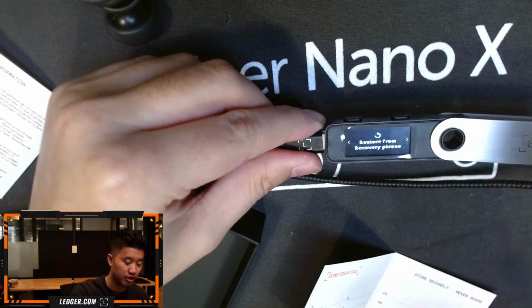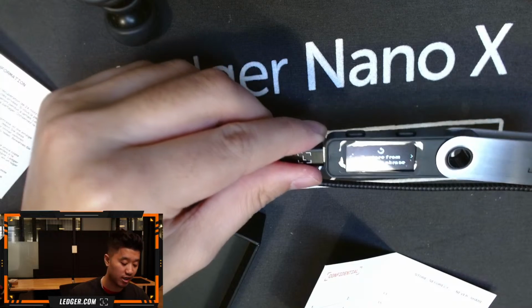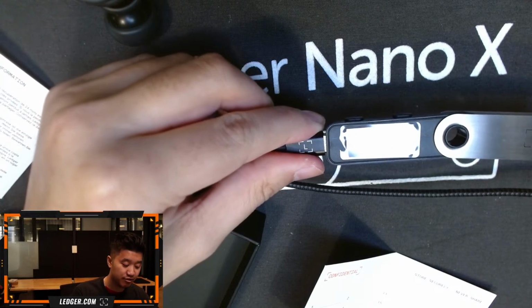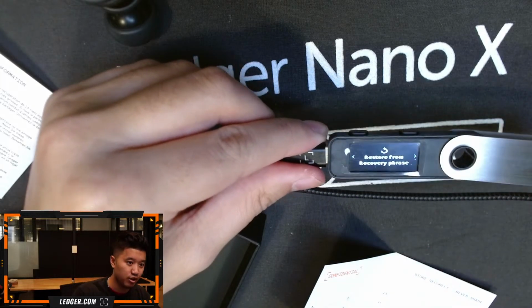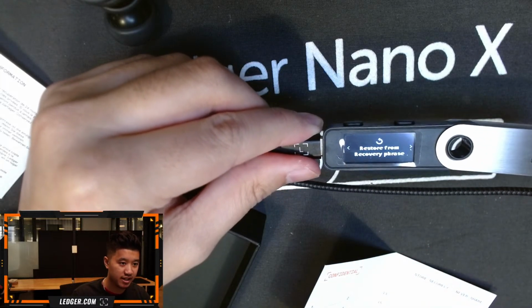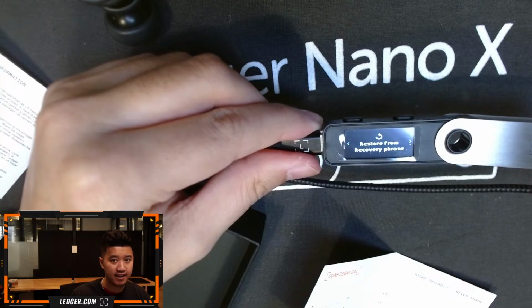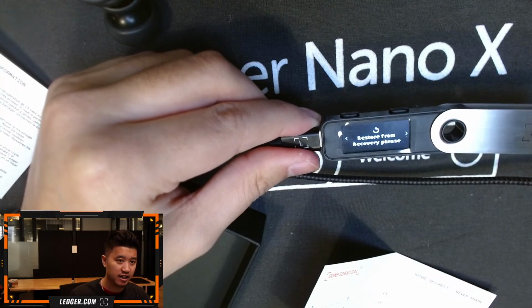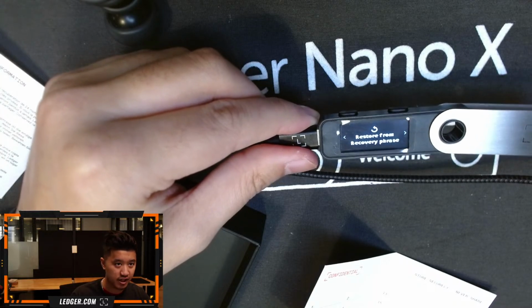Like I mentioned before, you never want to enter your recovery phrase anywhere online. The only place you should ever enter your recovery phrase is on the Ledger device itself, right? When you put your recovery phrase online, like in a notepad, a picture on your phone, or through iCloud storage, it leaves a vector of attack for your recovery phrase.